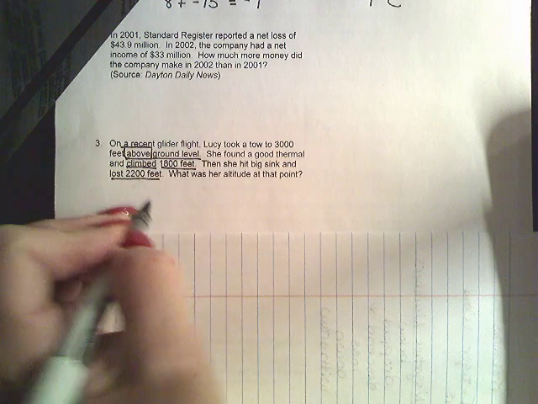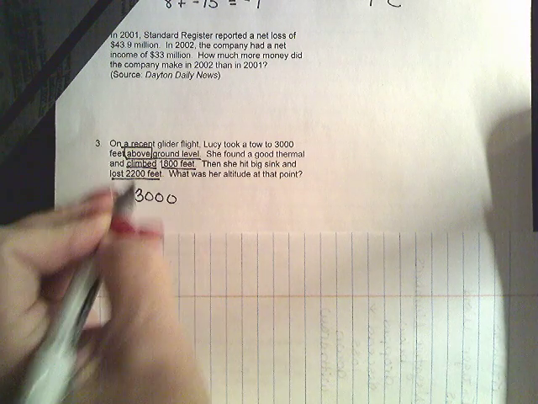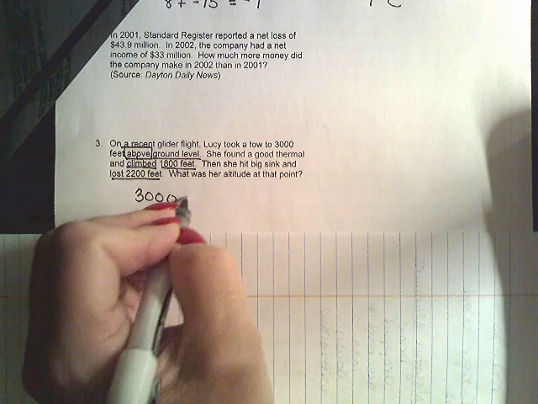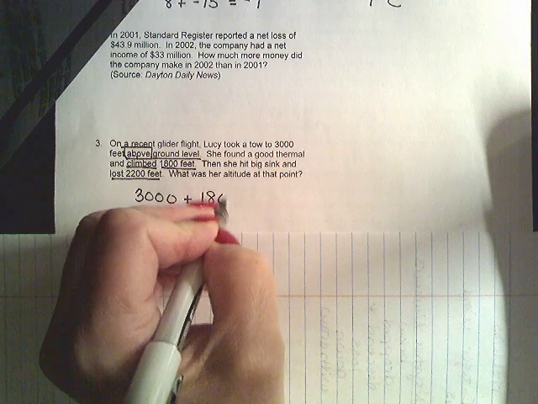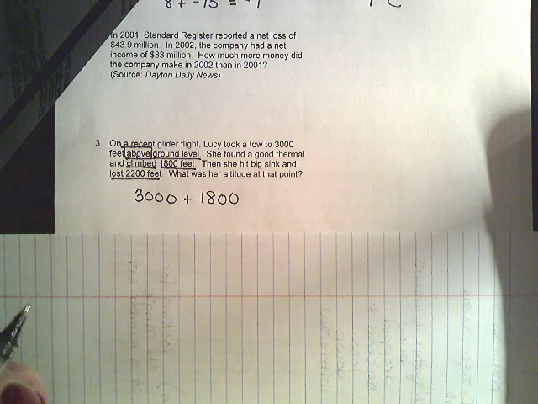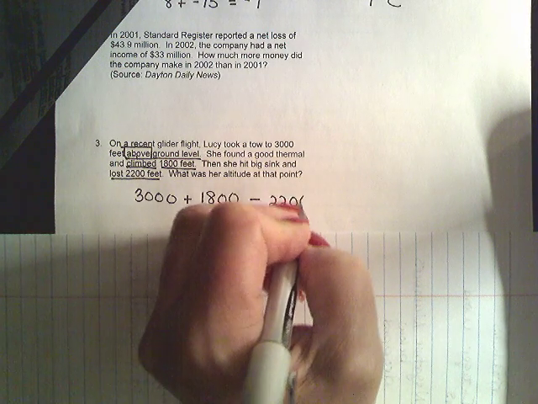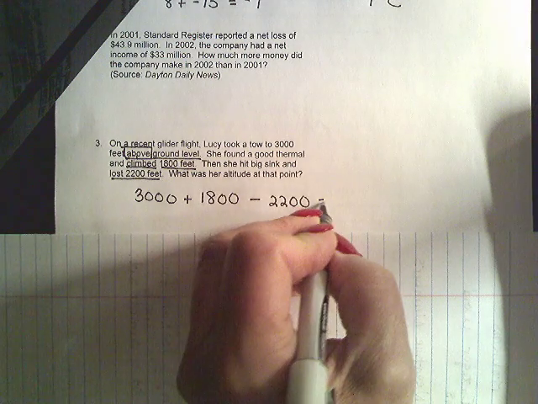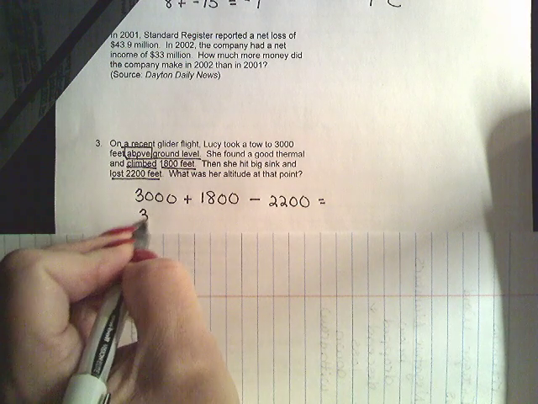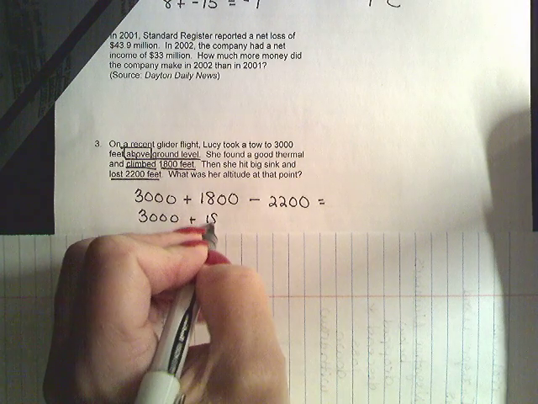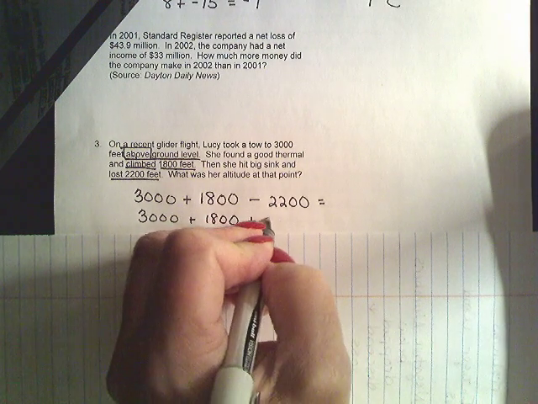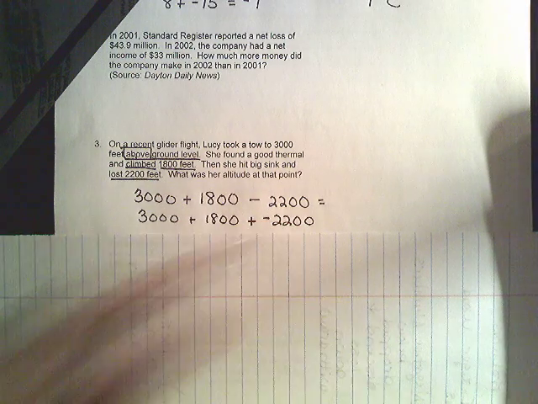Okay, so she started at 3,000 feet above ground level. So that's a positive 3,000. She climbed another 1,800. 1,800 is positive. She climbed, she went up. Then she hit a sink and she lost 2,200 feet. There is your number sentence. So I would keep the first part, and then you're going to change your subtraction to adding a negative 2,200.